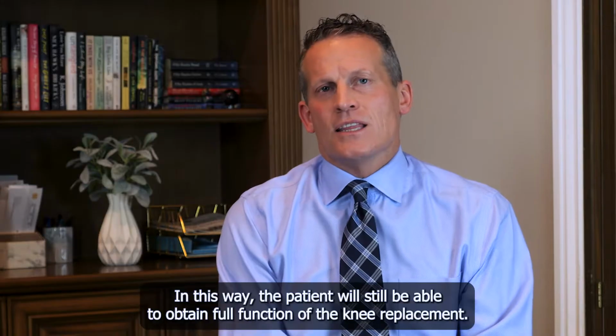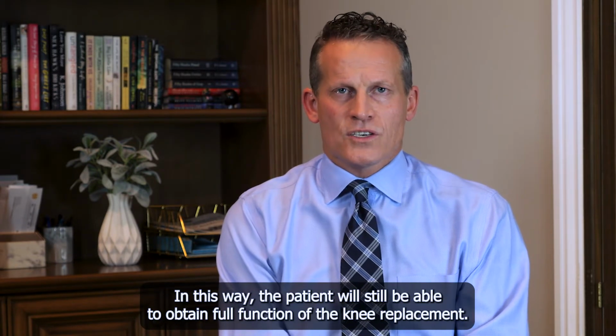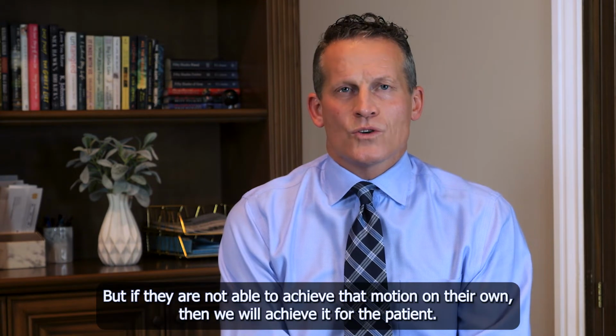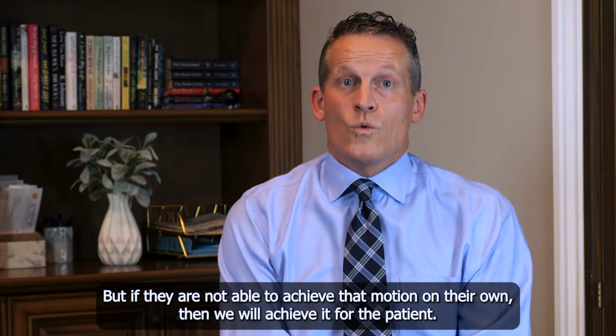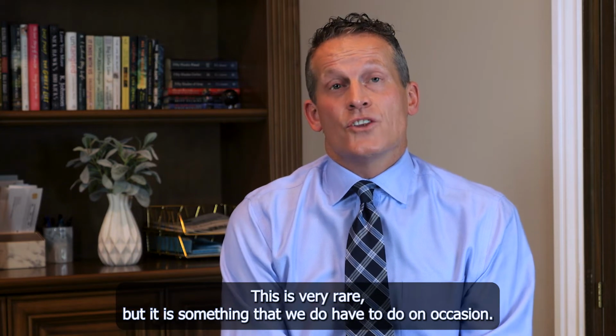developed. In this way, the patient will still be able to obtain full function of the knee replacement, but if they are not able to achieve that motion on their own, then we will achieve it for the patient. This is very rare, but it is something that we do have to do on occasion.